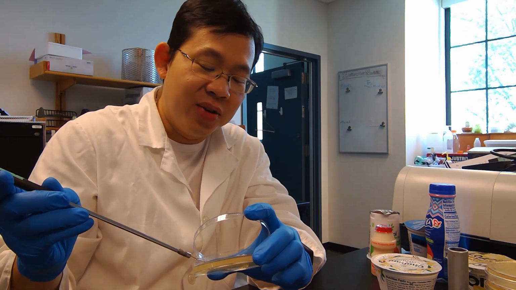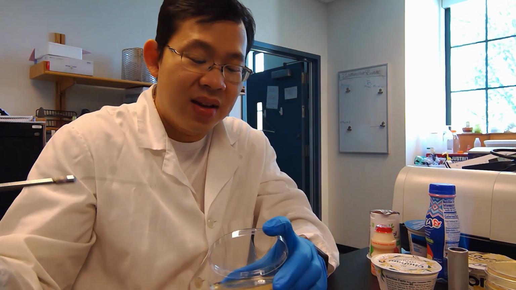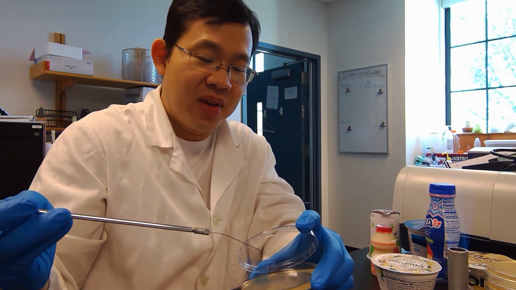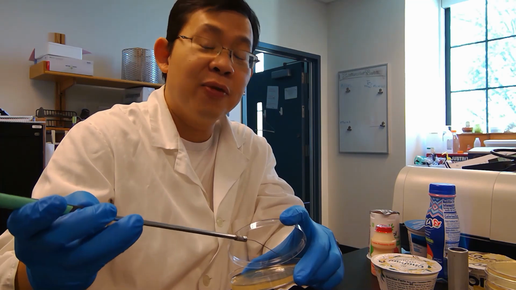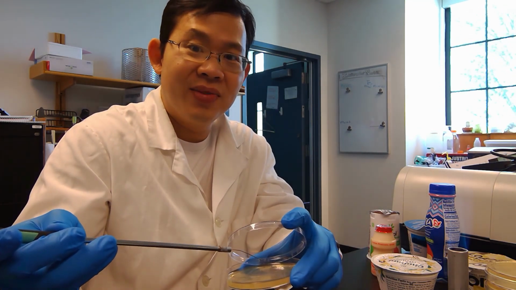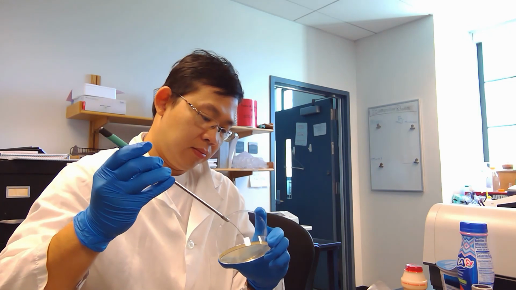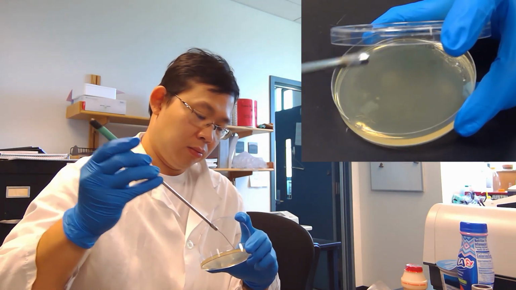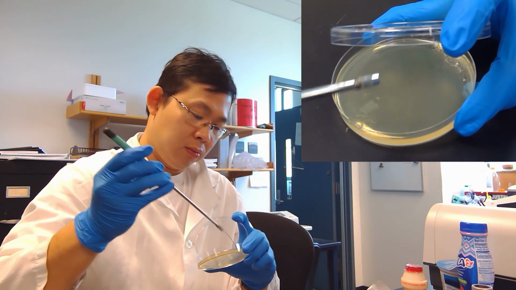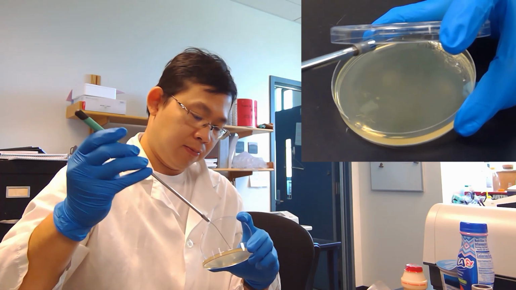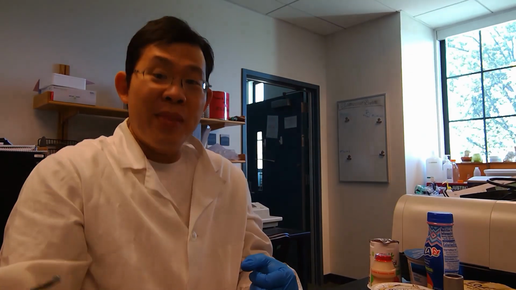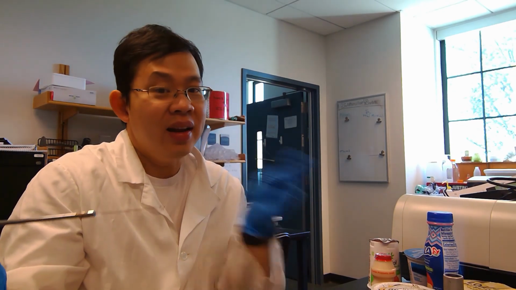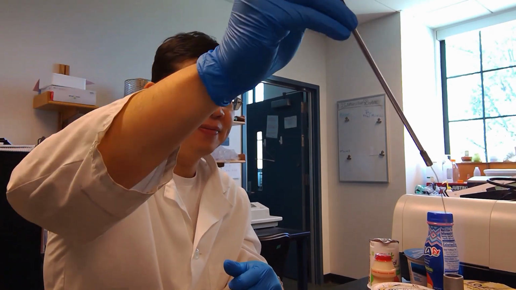And when that happens, you know your loop is cool enough, and you can use the loop to drag some of your sample from quadrant 1 to quadrant 2. Okay, here we go. Alright, so we made our quadrant 2. We're going to continue to quadrant 3, but don't forget to always sterilize your loop before making the next quadrant. Okay, here we go.